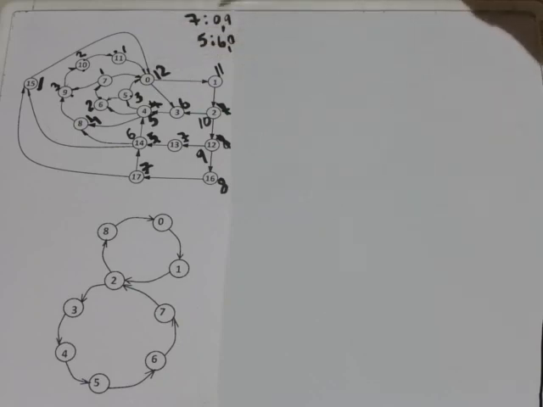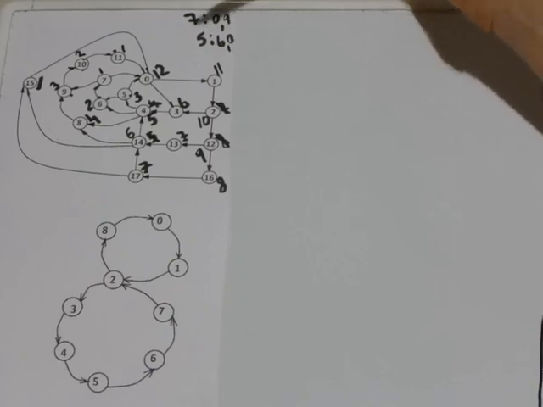Now we need to think, how can we actually traverse this longest cycle? What other information do we need to maintain at each node?